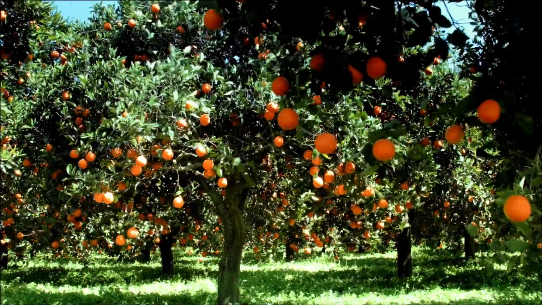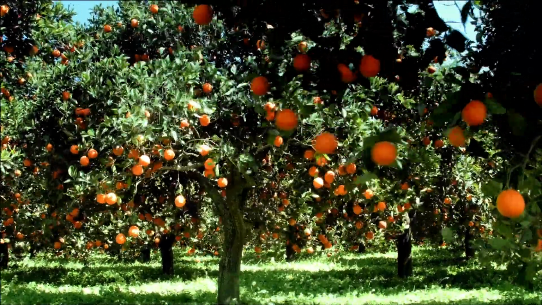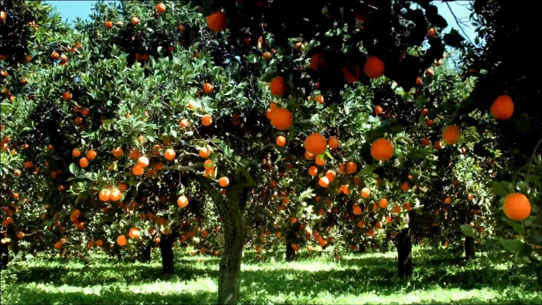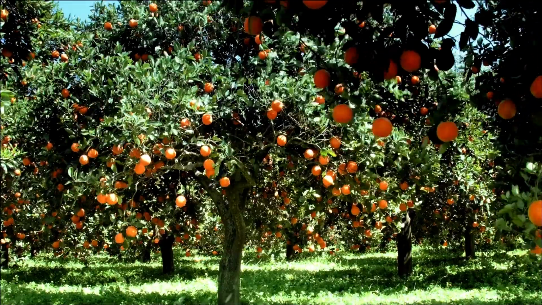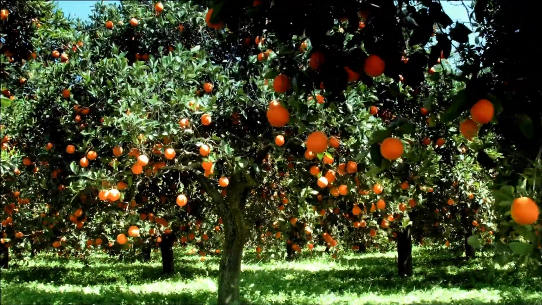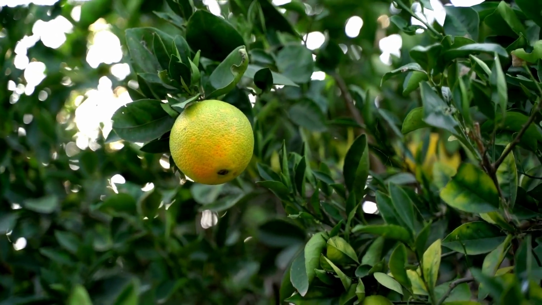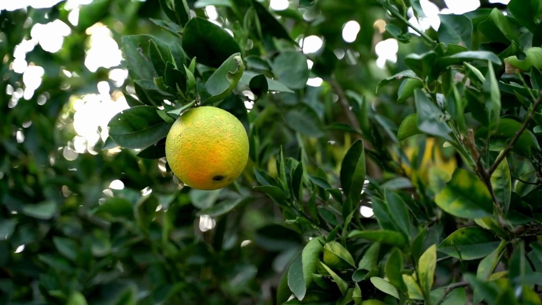What is an orange? Oranges are a type of citrus fruit cultivated as a hybrid of a pomelo, Citrus maxima, and a mandarin, Citrus reticulata. Orange trees can produce both sweet orange varieties and bitter orange varieties. Orange fruits are known for containing high concentrations of vitamin C.